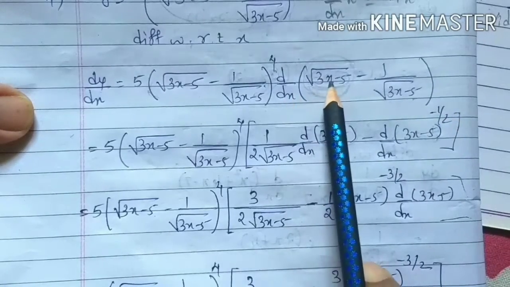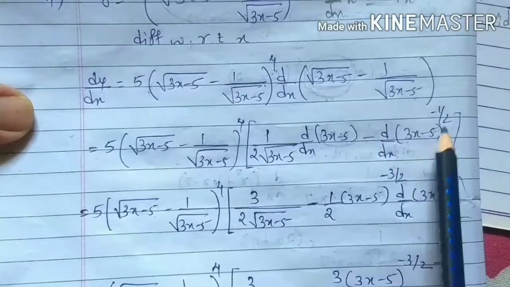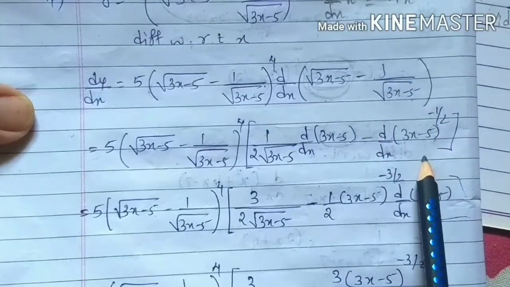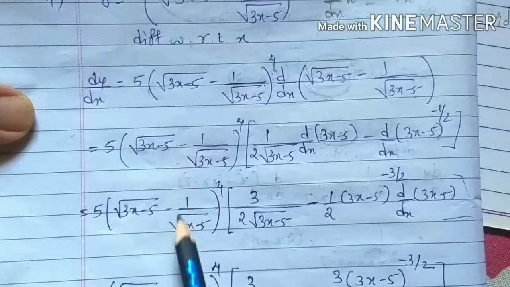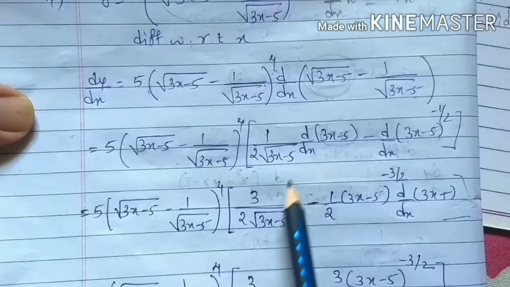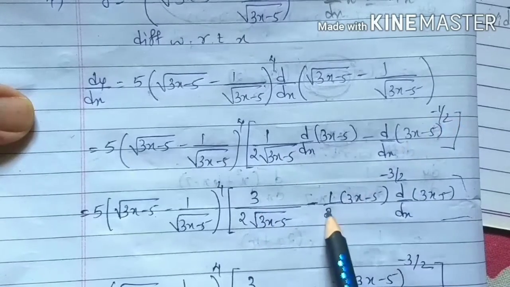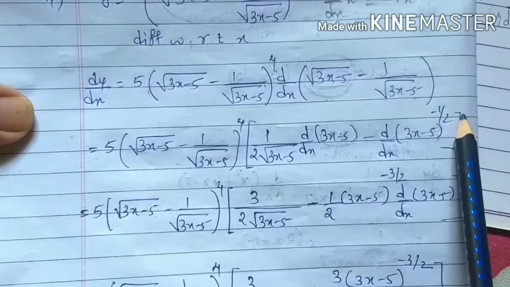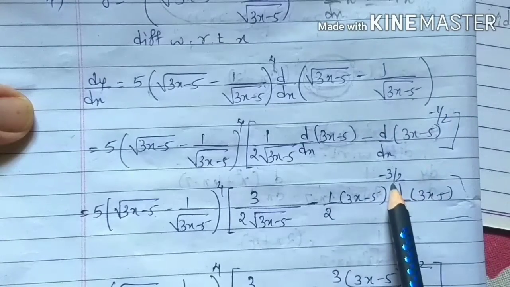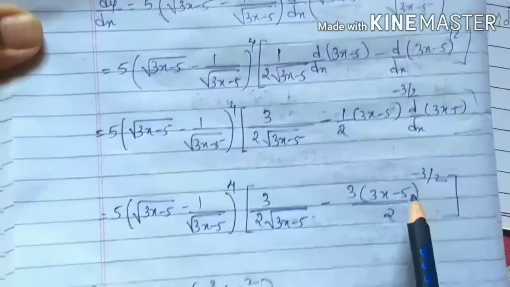Look, derivative of this term minus derivative of this term, so for that I first wrote it as raised to minus half. So in the next line this bracket remains as it is. What is the derivative of 3x minus 5? 3 upon 2, minus half will come down, index reduced by 1. So minus half minus 1 will be minus 3 by 2. Again derivative of the base 3x minus 5, right?